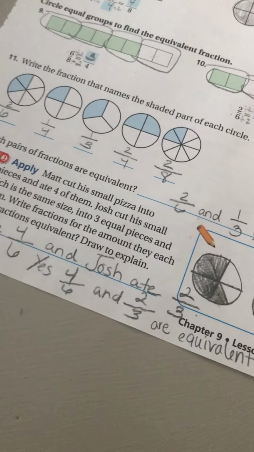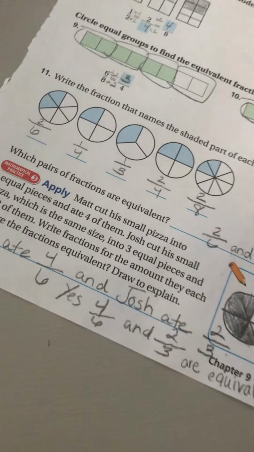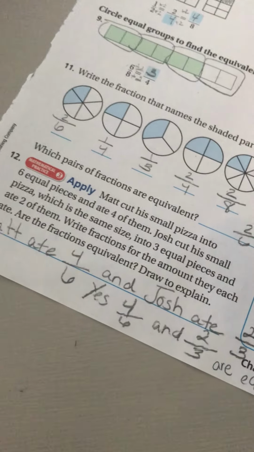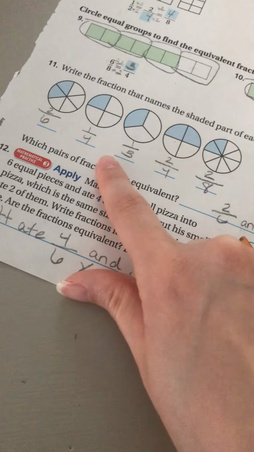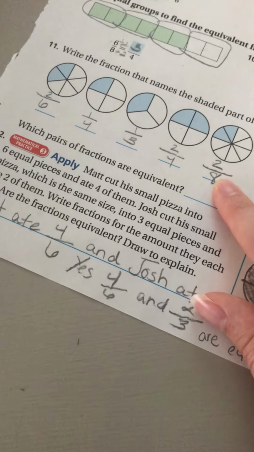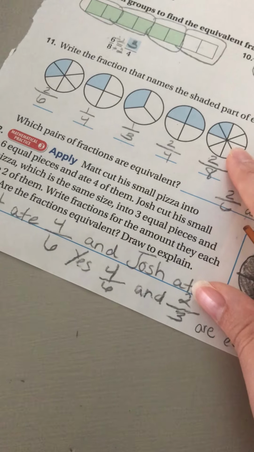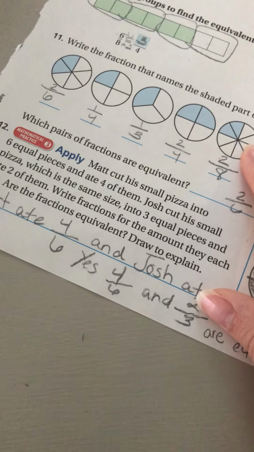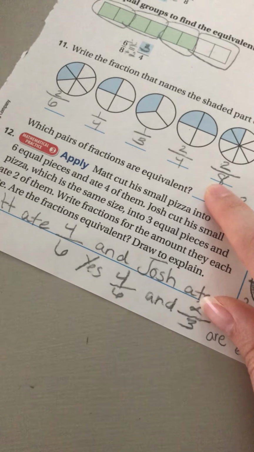All right, for number 11, you are going to just name the fraction, which at this point we should feel pretty good with naming what we see here. Okay, so I did that. We have 2/6 here, 1/4 here, 1/3 here, 2/4 here, 2/8. Again, your bottom number is called the denominator, and your top number is the numerator. Your top number is how many are shaded in. Your bottom number is how many are total.